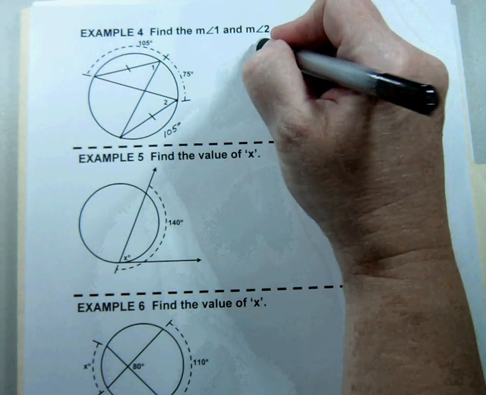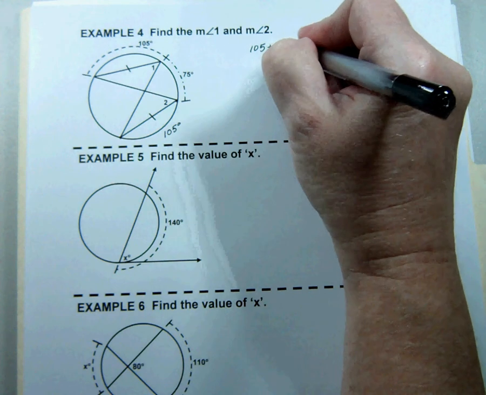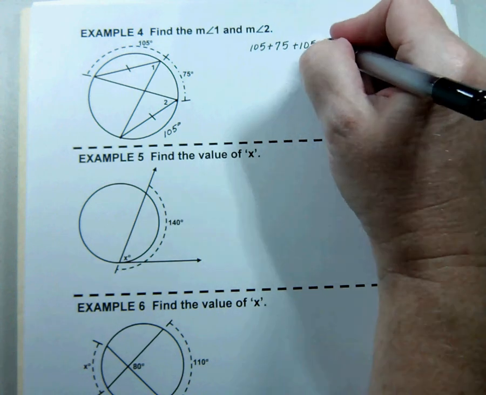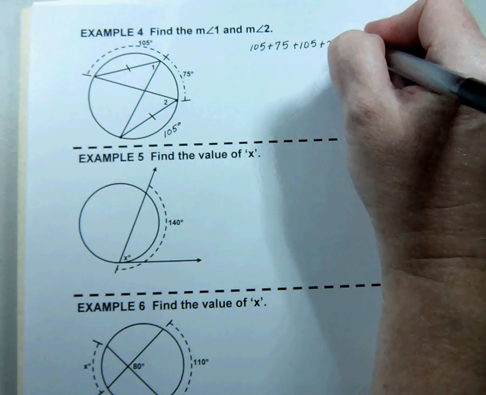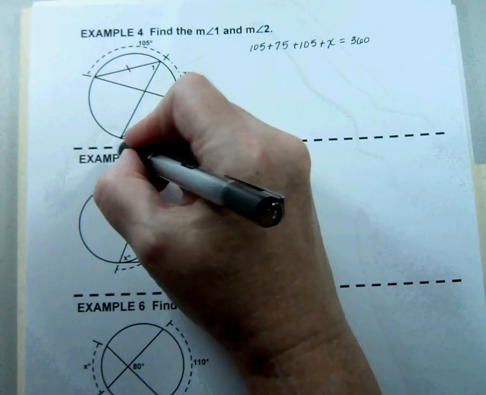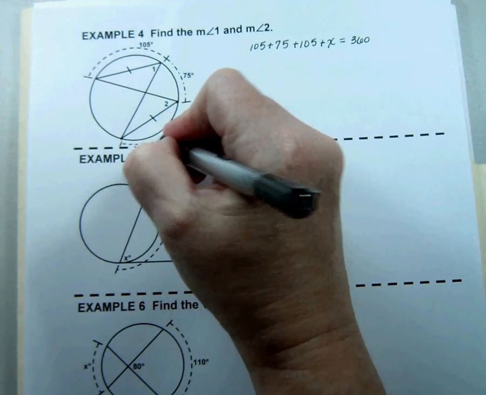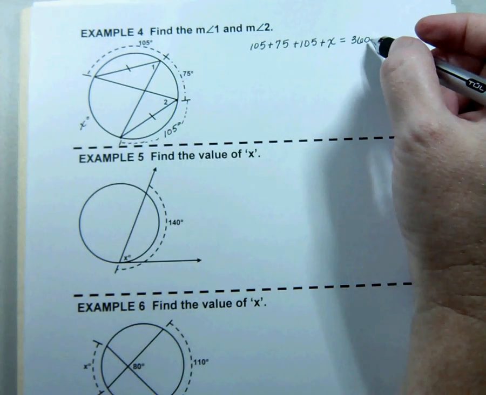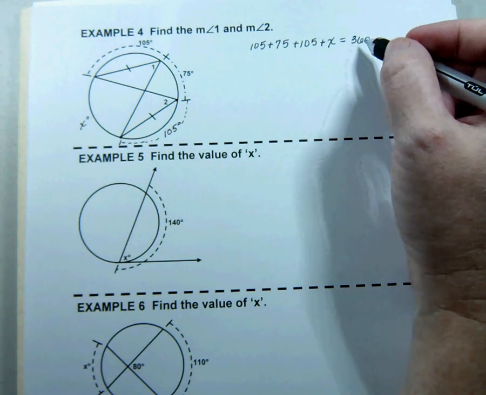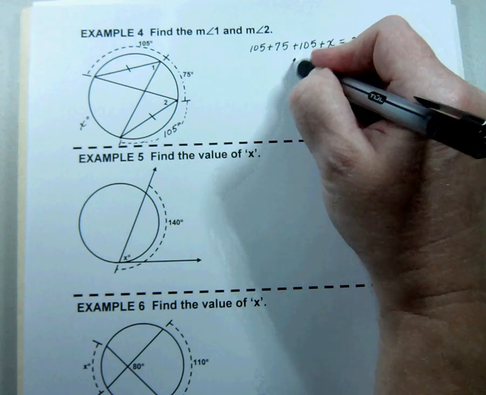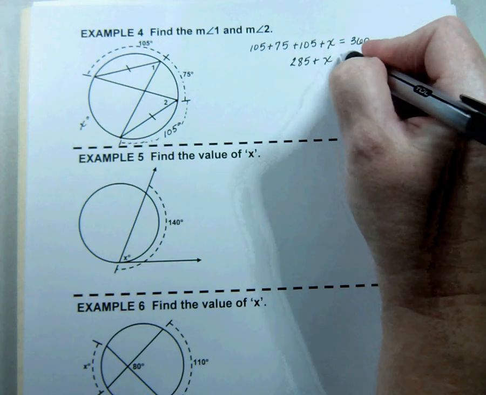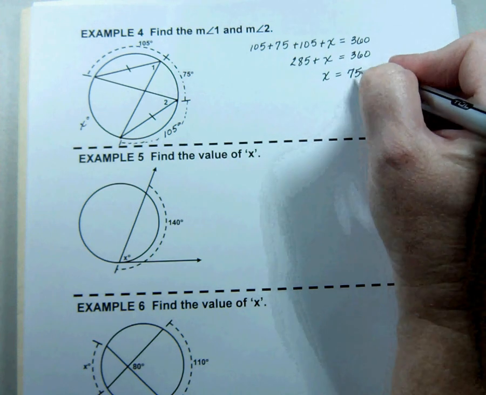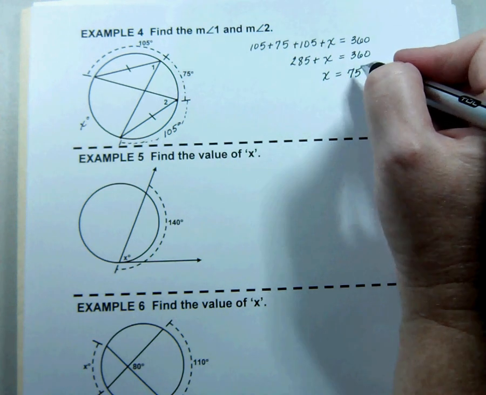So let's do that real quick. You have 105, 75, and another 105. And you have to add something to that to equal 360. I'm going to put the little dashed lines here, and we'll call this x out here. So x is going to be added with the other arcs to equal 360. If you add this up, you get 285, and if you subtract 285 from 360, you'll get 75. So this arc out here is 75 degrees.